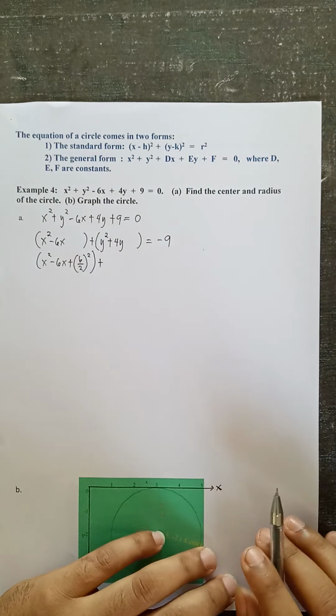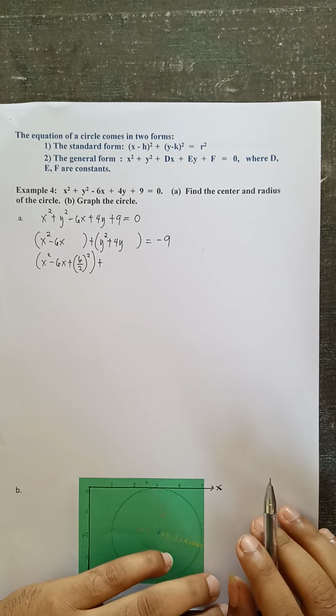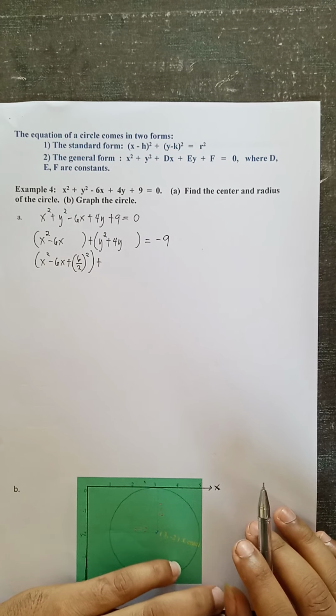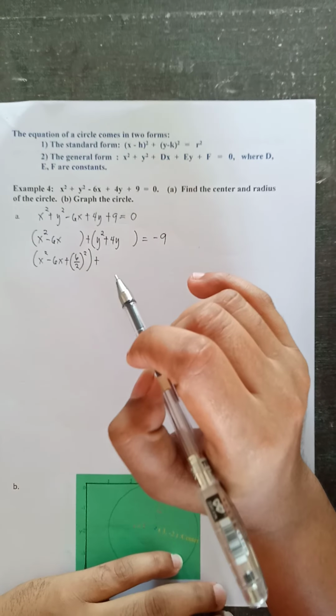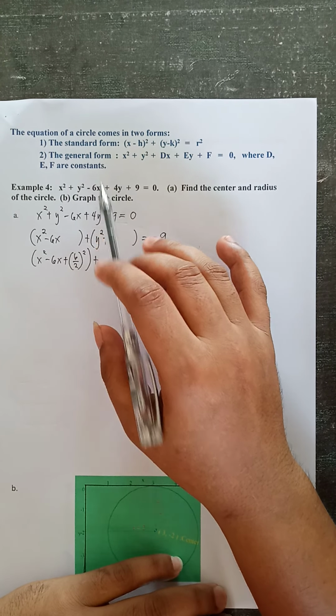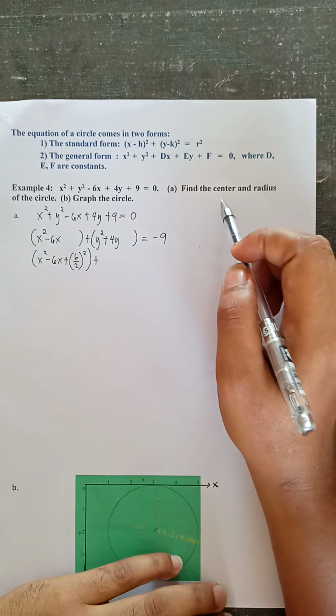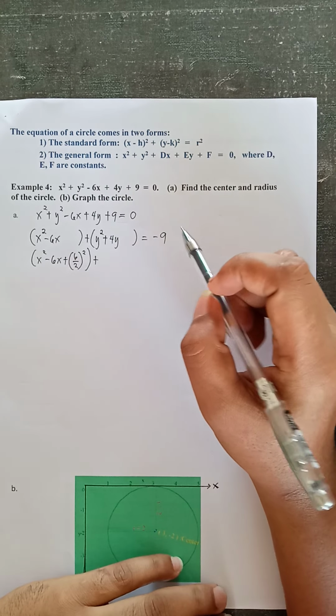Okay, so this given form, magamit nato ni siya. What are we going to do if the given form is in general form? Paano nato siya makuha ang iyang center as well as the radius of a given circle?